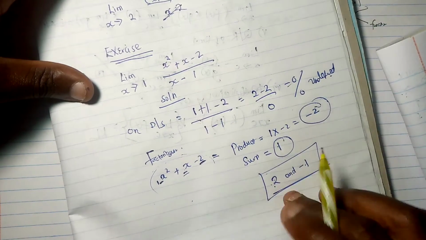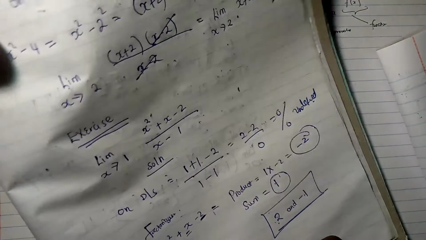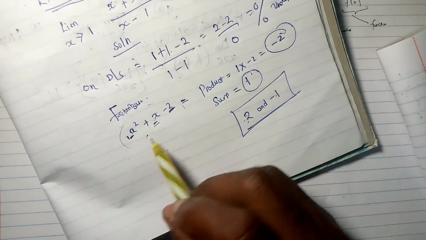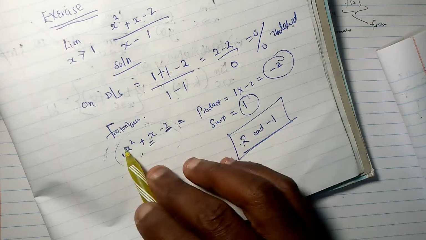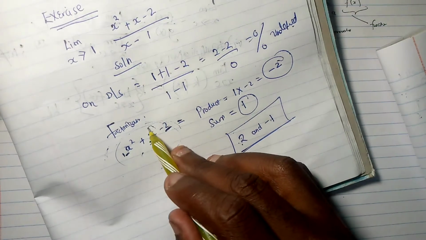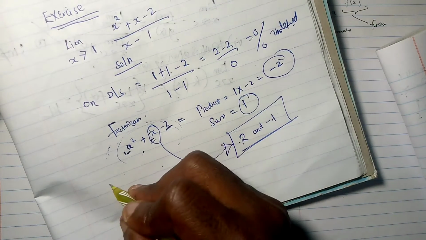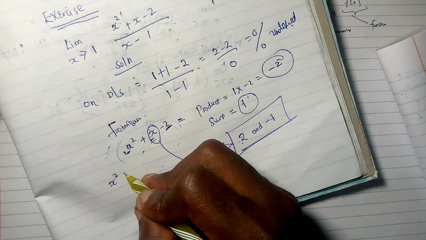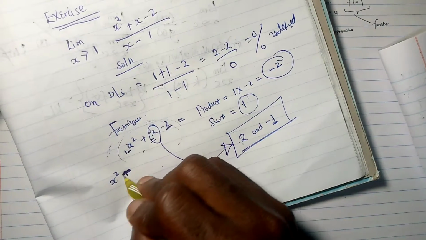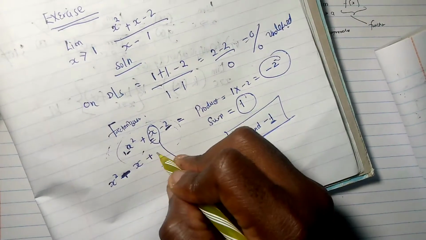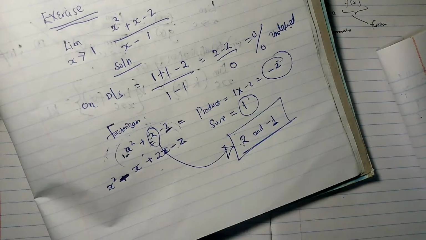So these two can assist us in rewriting this equation. You just check which one can take the 1 and which one can take the 2. So this x here, we are going to split it using these values. So then you are going to have x squared, plus, I think we'll have minus x plus 2x minus 2, something of that kind.